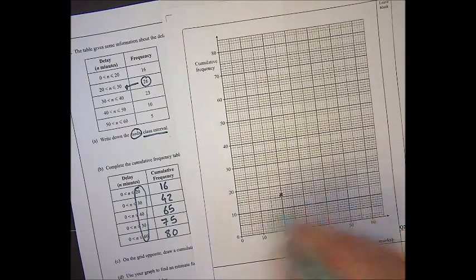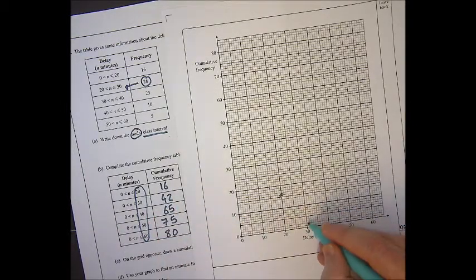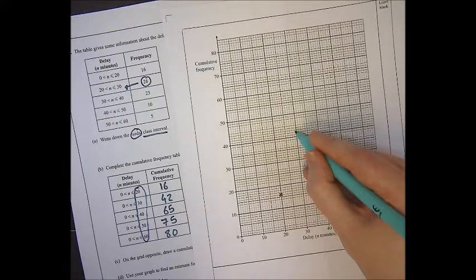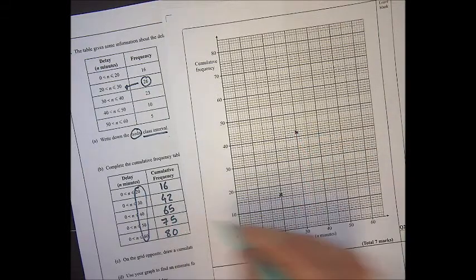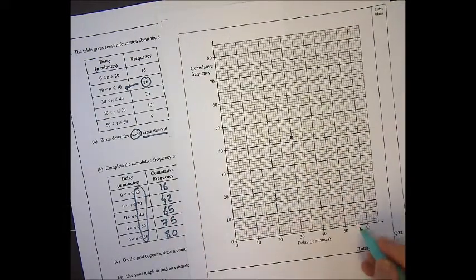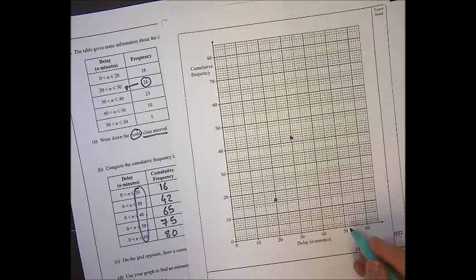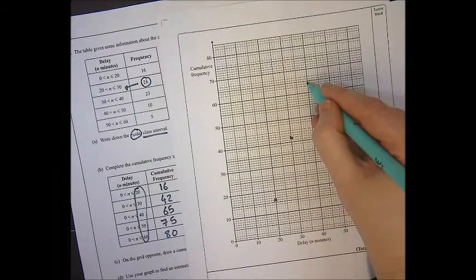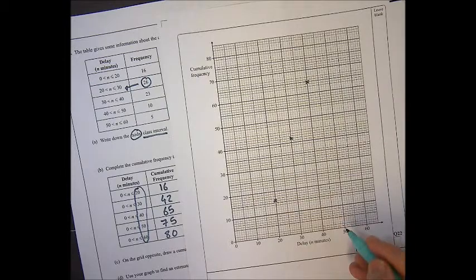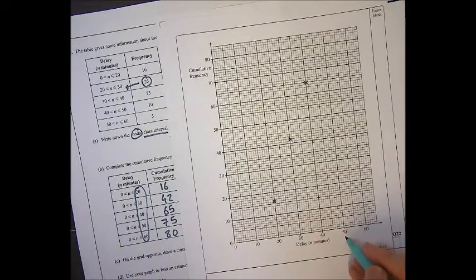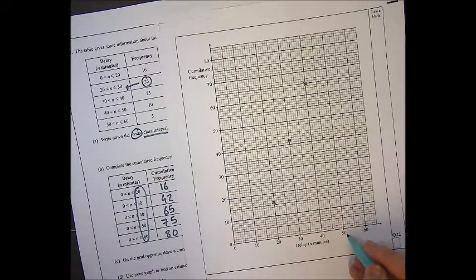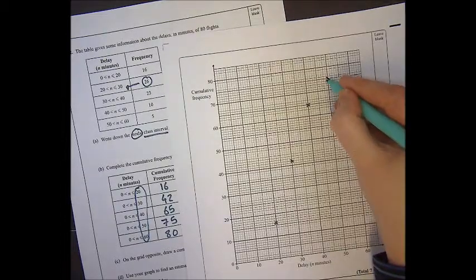The 40 is plotted against the 65. And the 50 is plotted against the 75. And the 60 is plotted against the 80. And you'll notice there are big jumps here and then there's a small jump right at the top.